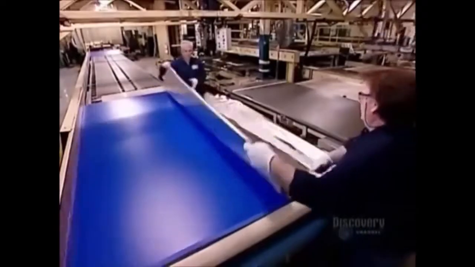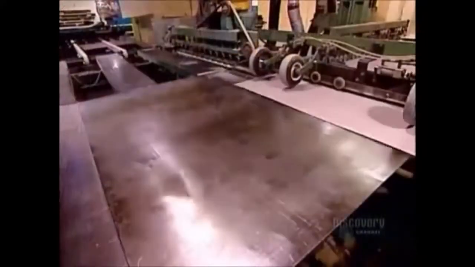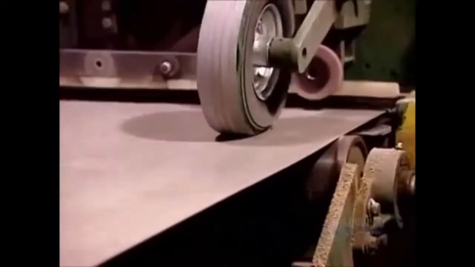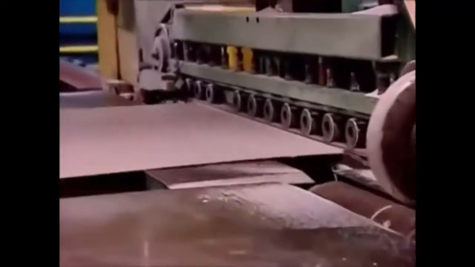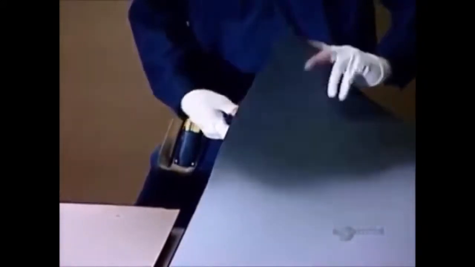On the finishing line, machines trim off any excess paper on the edges and sand the back of the sheets. This helps the laminate adhere better when glued to particle board or another type of substrate.